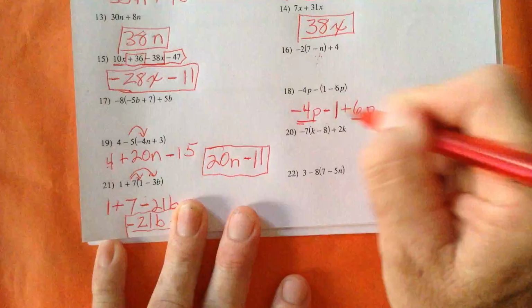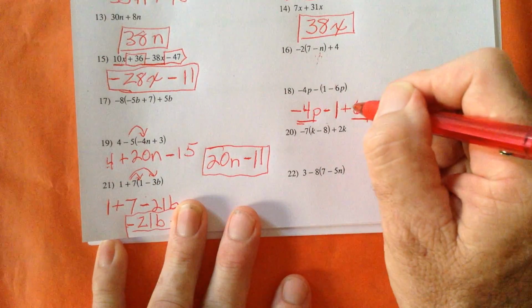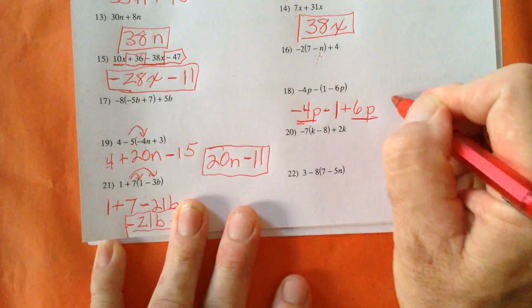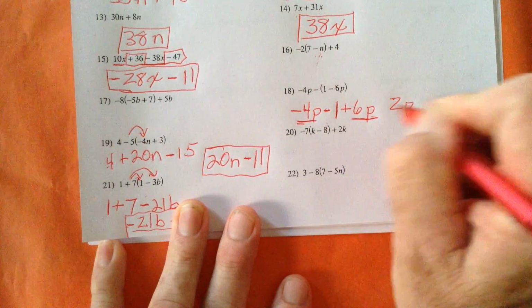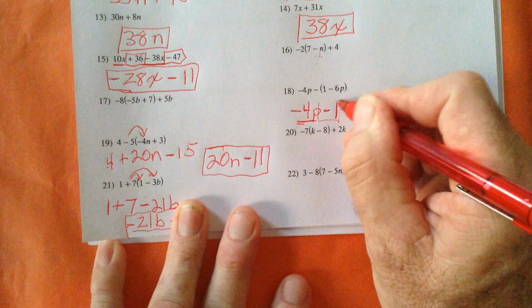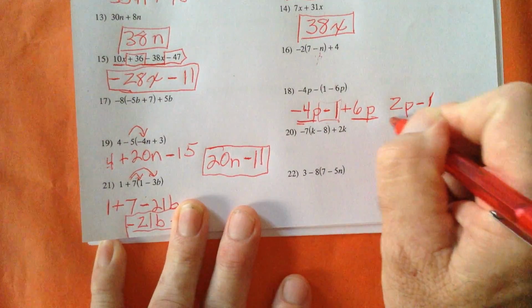So now I can add these like terms. I have negative 4p plus 6p, that'll be 2p. And then I can't do anything with this one. There's no other term to add with the negative 1, so it just stays negative 1.